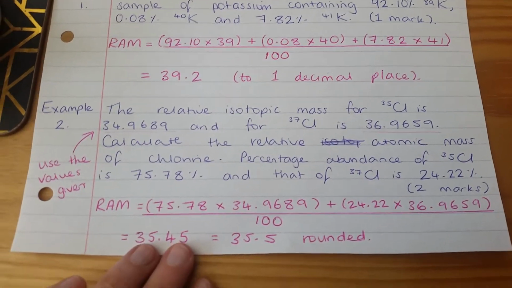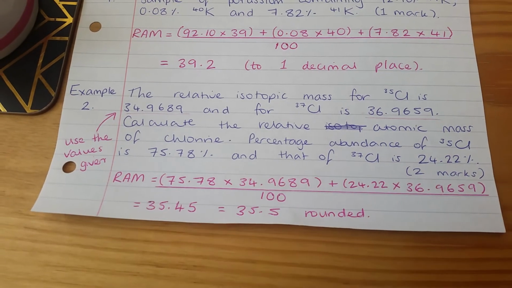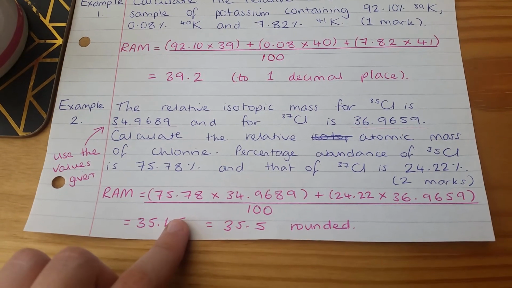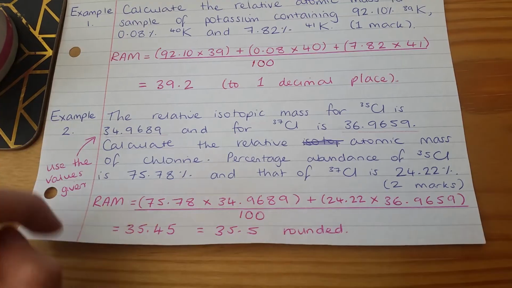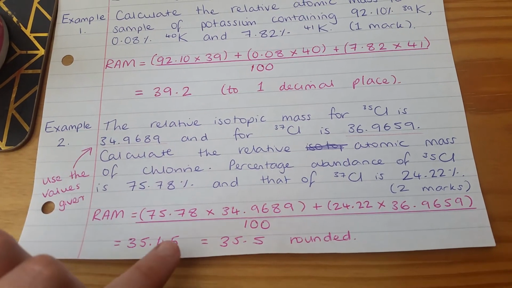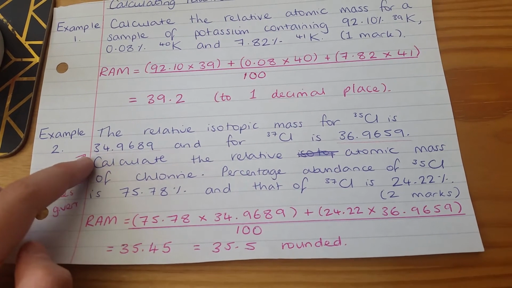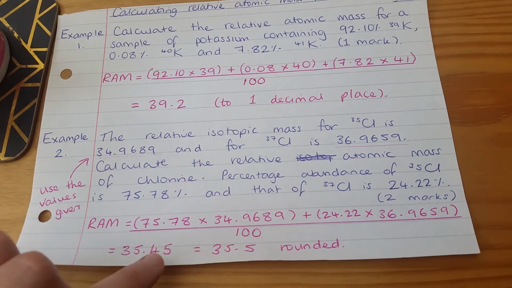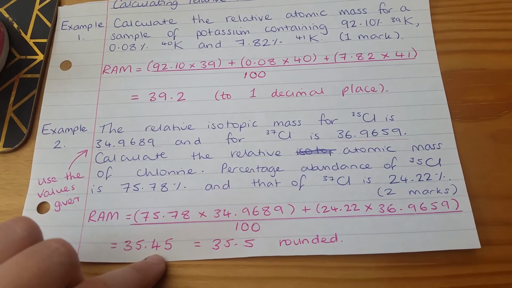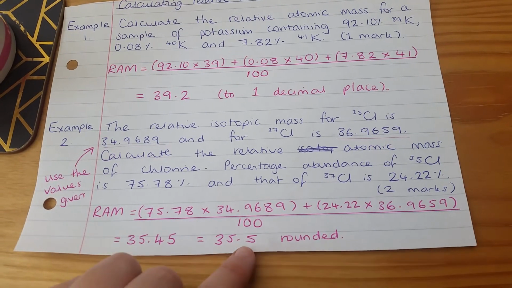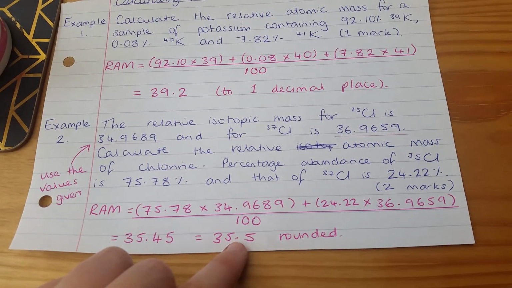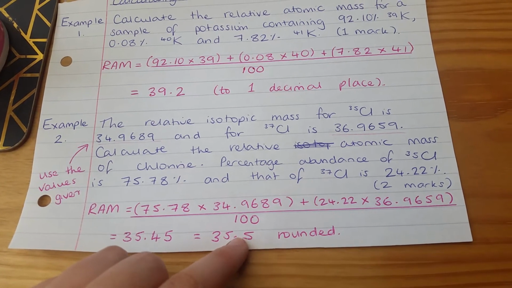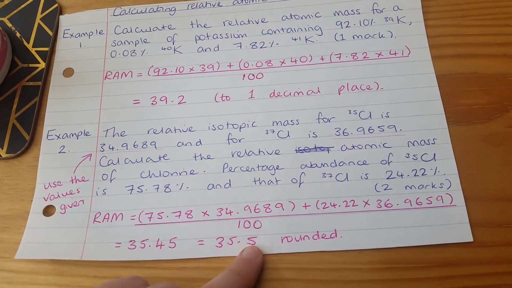Now normally the question will specify how many decimal places it wants. So 35.45. Now notice that even though we've used these really accurate isotopic masses, if we round this to 1 decimal place, it still comes out as the same value for chlorine on the periodic table, which is 35.5 for the mass number.